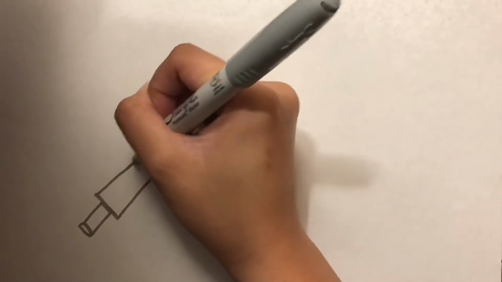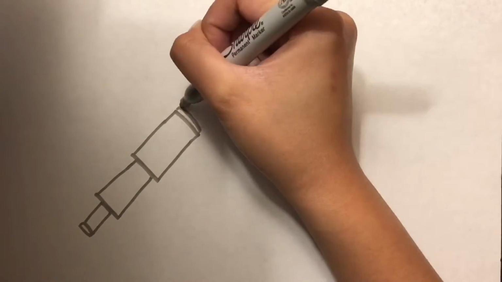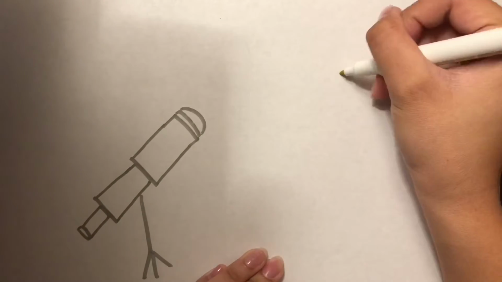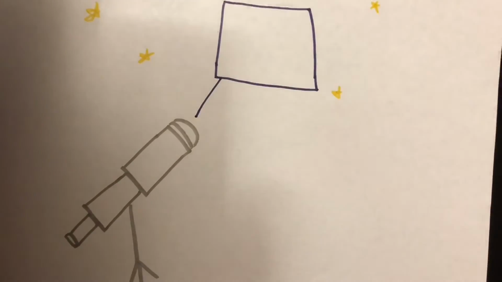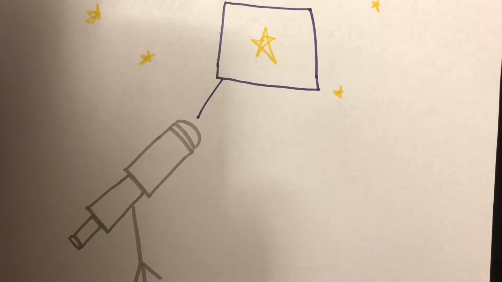Typically, when scientists observe objects in outer space, they usually use a telescope to help create a clearer and closer image of the object. However, in the case of a neutron star, even when using a telescope, scientists still cannot create a closer and clearer image of the star.